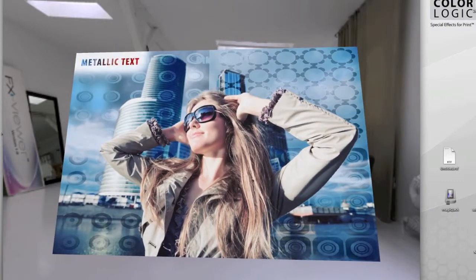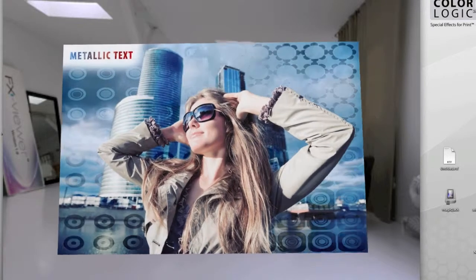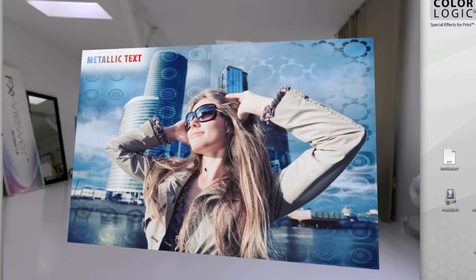So there we go, a quick and easy way to be able to take any image, run it through the plugin, make that metallic channel, and then start building up different elements, whether it's text, whether it's key lines, putting gradations in there, or even to the really wacky backgrounds like we're doing here.